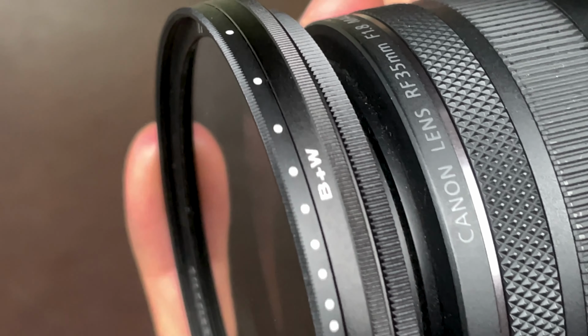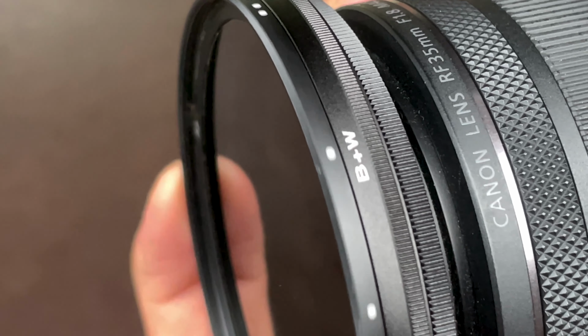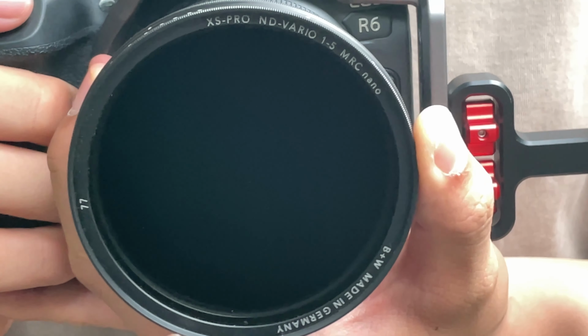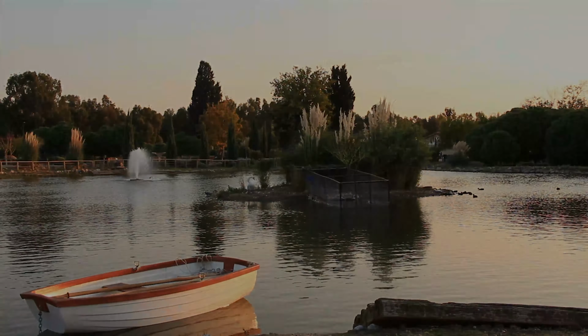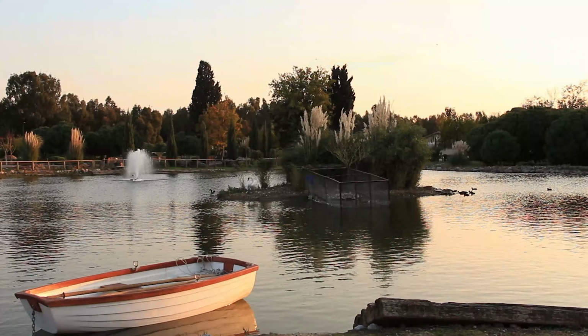The other variant is the VND, variable ND filter, and that makes it so you can adjust the intensity of the light filtration. This is very commonly used by filmmakers that want to change how much light they filter on the go. While these filters are very useful, you need to keep in mind the quality is usually not as good as the other ND filters.